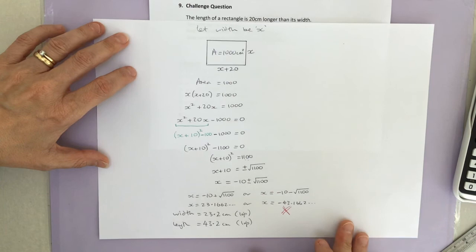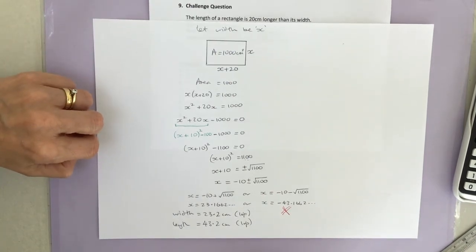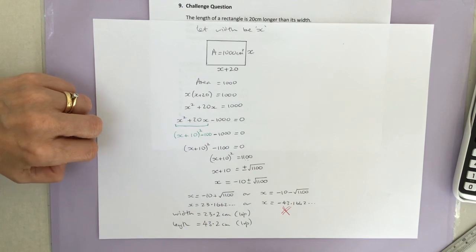So as I say, if you've had a go at that question already, you can mark it now and look through your working. If you didn't, then please get that challenge question into your notes today.